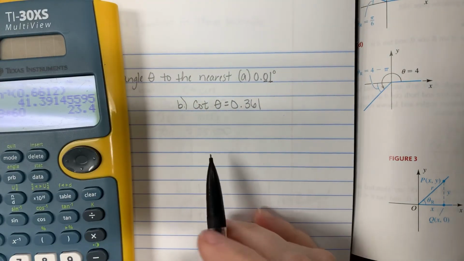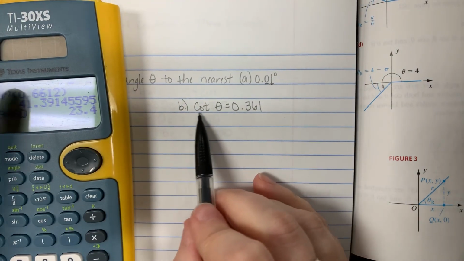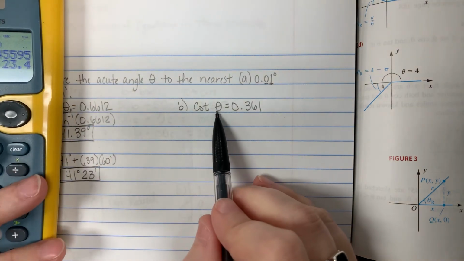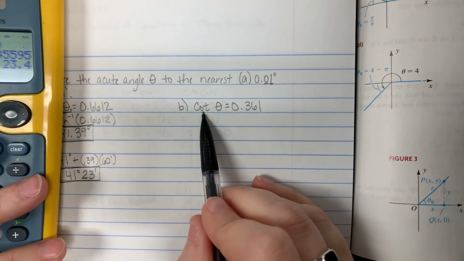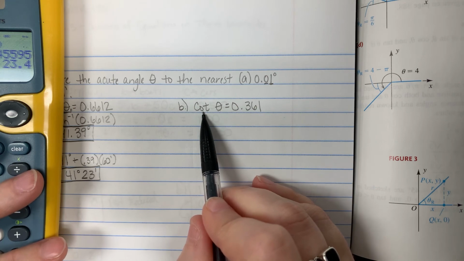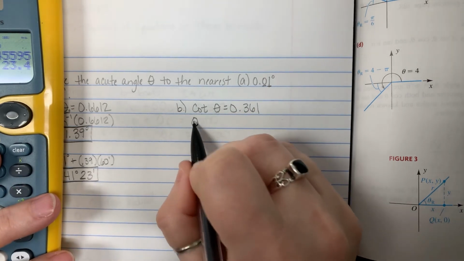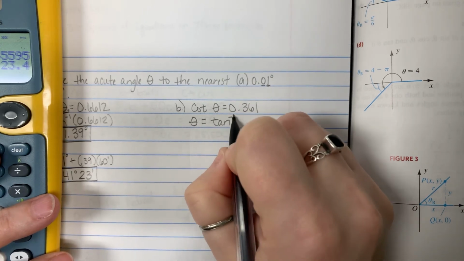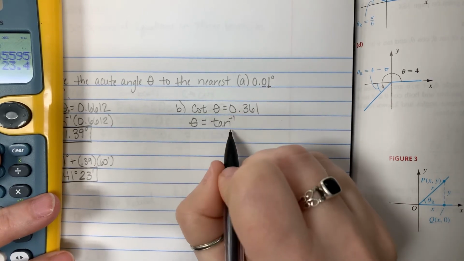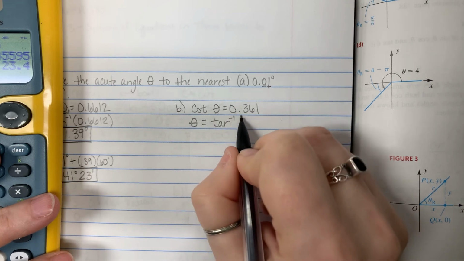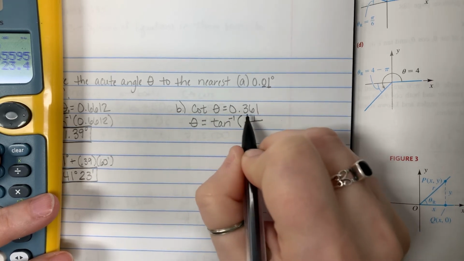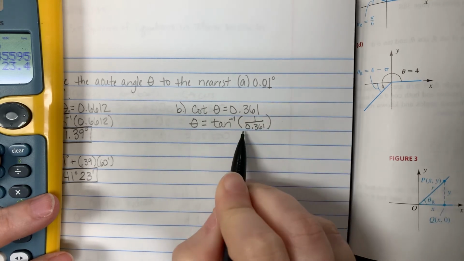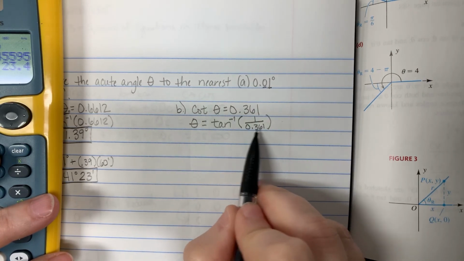The second one, this one's a little more complicated. I've got a cotangent this time. So now they're saying, not only do we want you to find the inverse to get this, but now you're going to have to do the inverse of a cotangent, which is 1 over tangent. So to make this easier, theta is really the inverse of tangent, if it's cotangent here, of 1 over this value, 0.361. So this looks really weird because I have a fraction with a decimal in it.